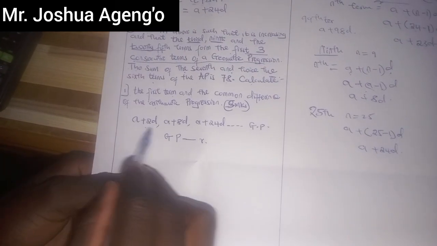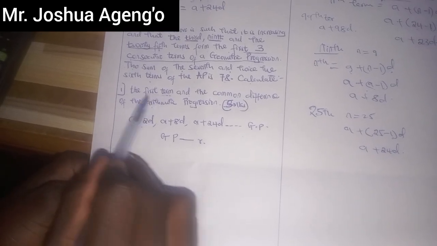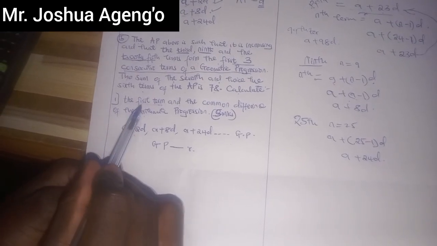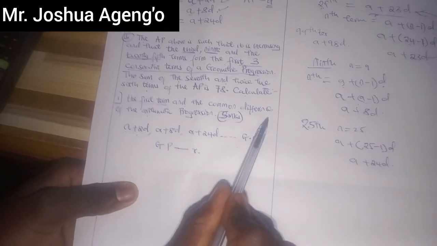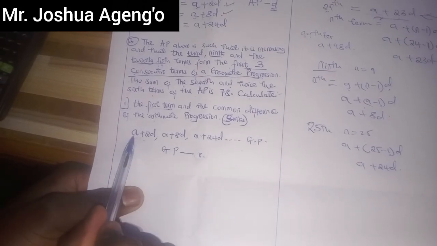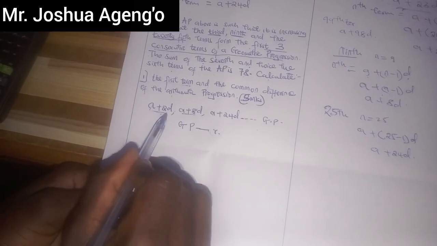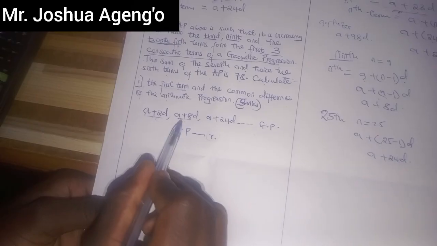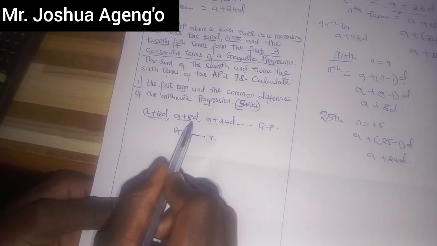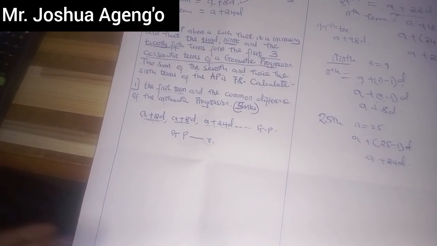Remember that here we have unknowns, but now we want to solve them to get the first term. Remember that the first term of any progression is always denoted by a. So we want to solve it to have the first term and the common difference. With the knowledge of common ratio, we can have an equation from this information, such that the common ratio is always this over this. If you compare the first and the second, then it's the second over the first. If it is the third and the fourth, then it's the fourth over the third. Meaning the last one comes first over the previous one.